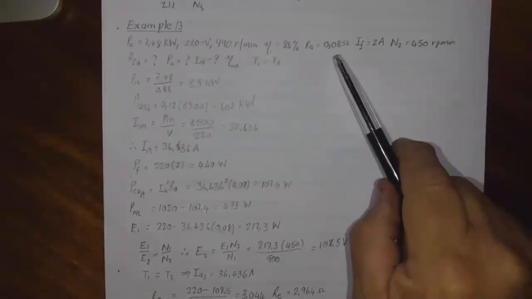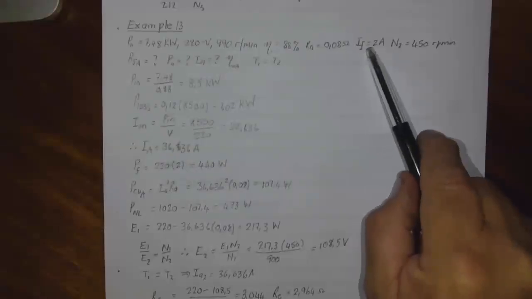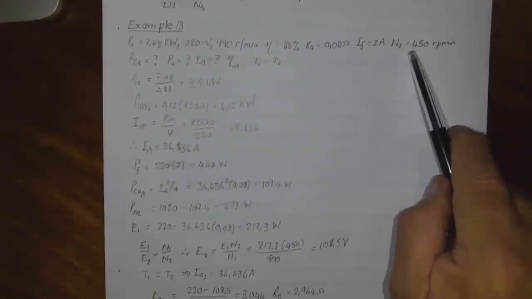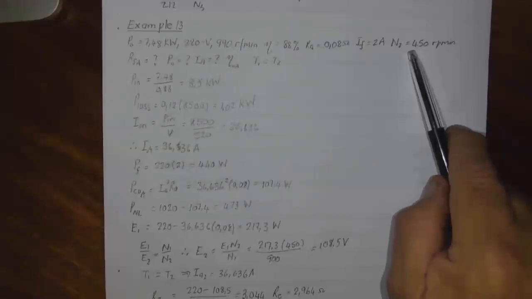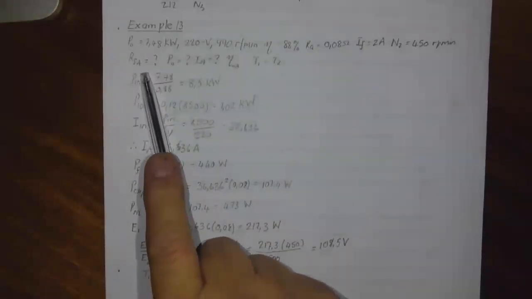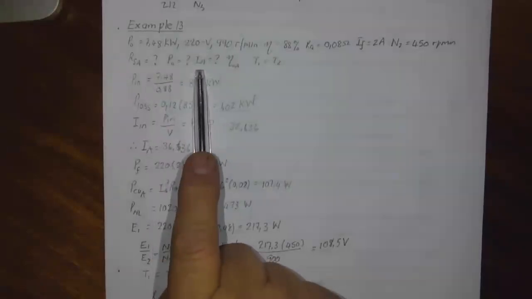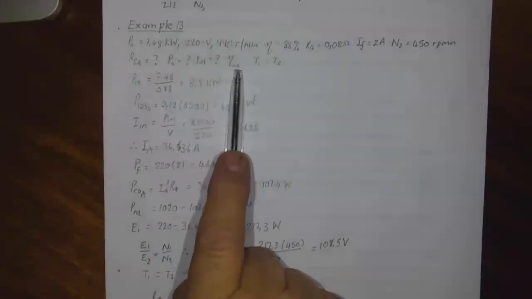Now, example 13, we have a 7.48 kilowatt, 220 volt, 990 rev per minute DC shunt motor with an efficiency of 88% and an armature resistance of 0.08, field current 2 amp, and the second speed is 450 rev per minute. What is the series resistance in the armature, the output, the armature current, and efficiency, if the torque remains the same?